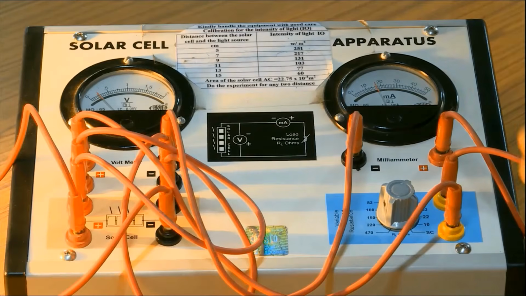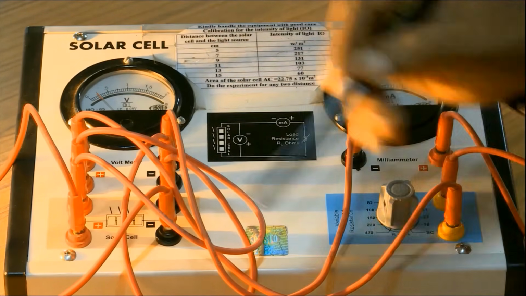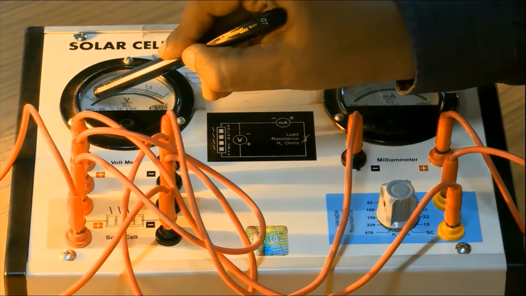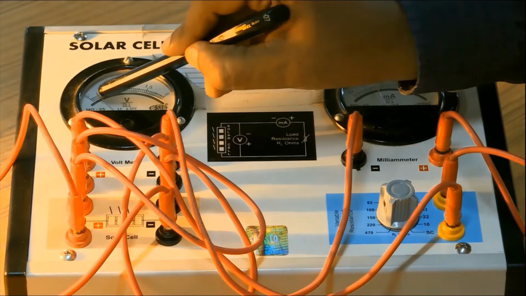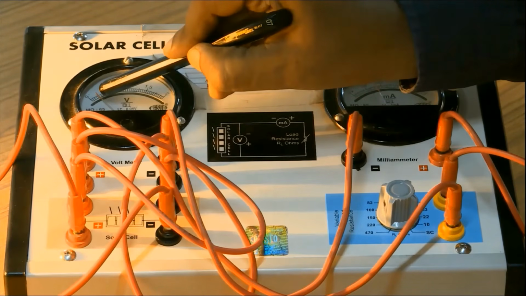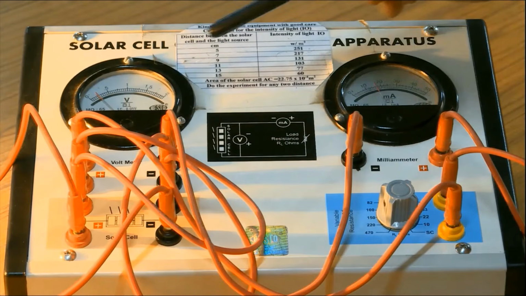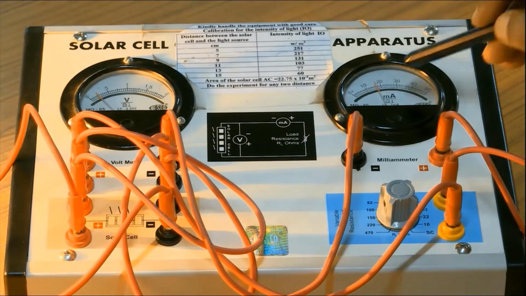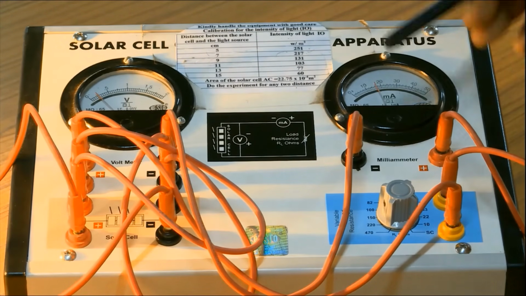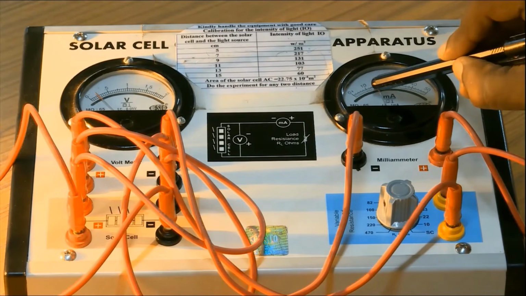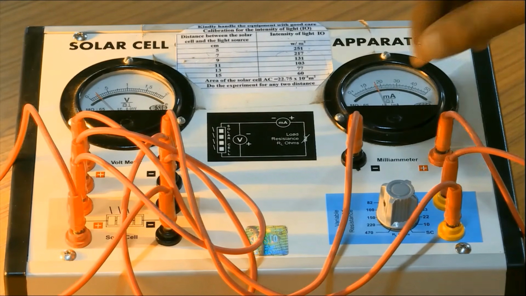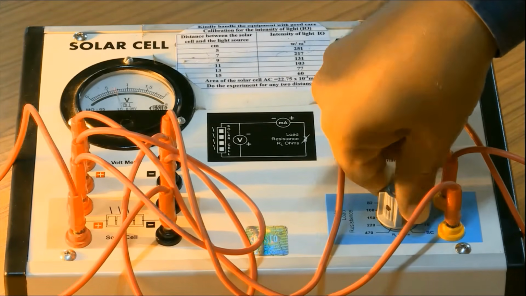Now we can see the voltage is between 0 to 0.25. So this is 0.05, 0.1, 0.15, and this is 0.2. So the corresponding voltage is 0.2 volt or 200 millivolt, and the corresponding current let us measure. This is 12, 14, and this is 15. So the corresponding current is 15 milliampere. Again, we can change the load resistance to 22 ohm.